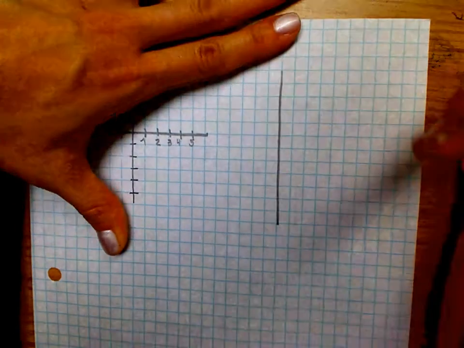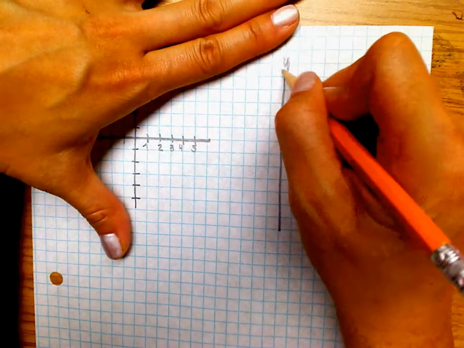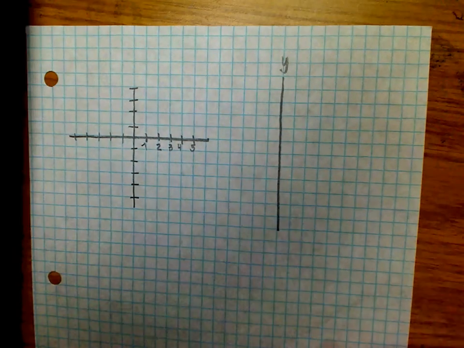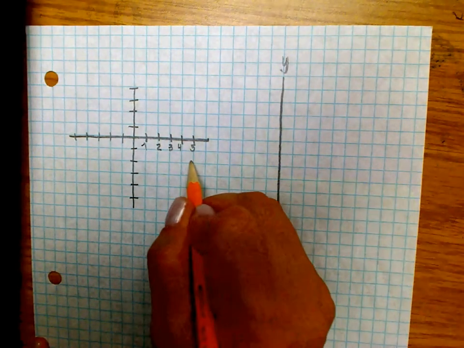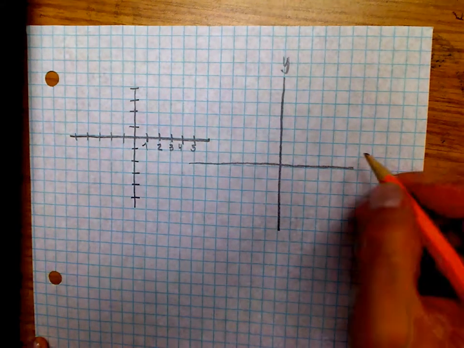So there's y-axis. Someone's playing a video game outside. Okay, sounds like Tetris. Okay, so we have, and this too, make sure that's literally on the line, right?